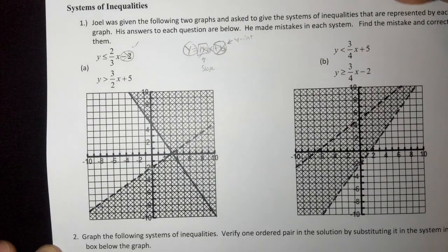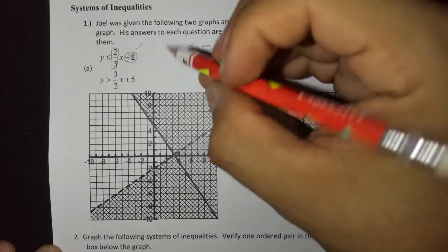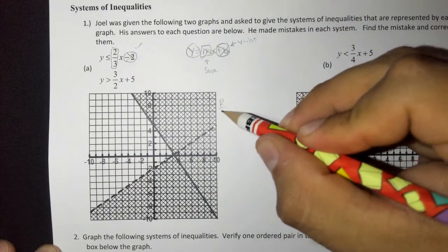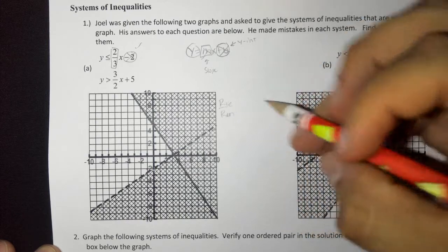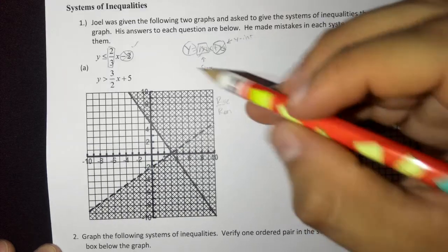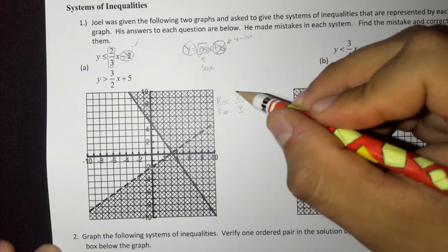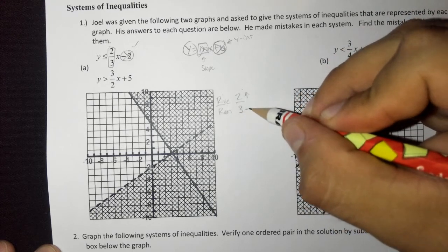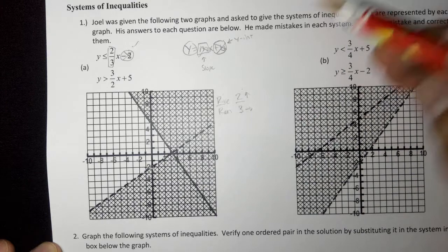I cross that out. I then move on to my slope. In this case, my slope would be 2/3, which you always want to write somewhere off to the side as rise over run. Rise over run in this case would be 2/3. The way that you always read these is you say rise of 2, which means that we're going up 2, and then run of 3, which means that we're going to the right 3.